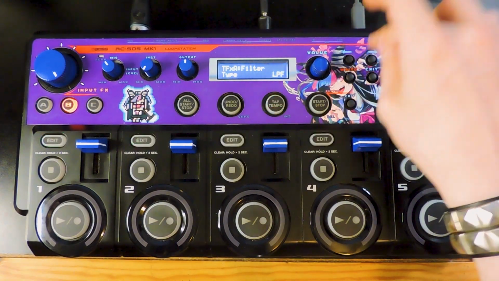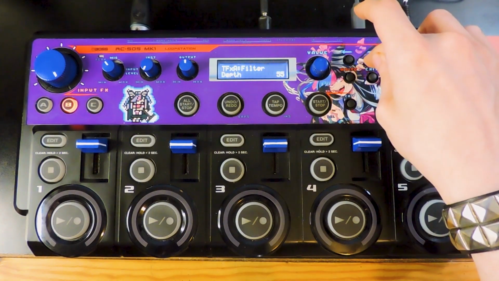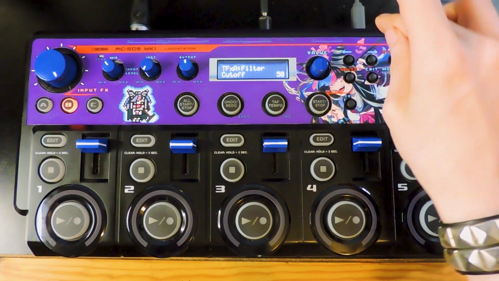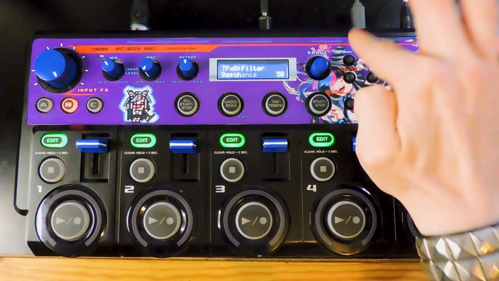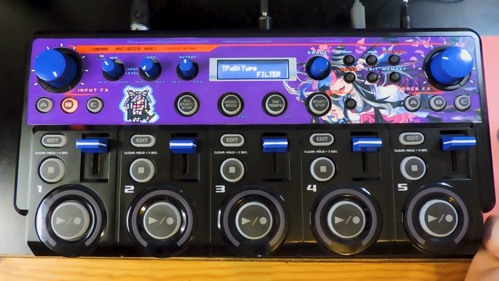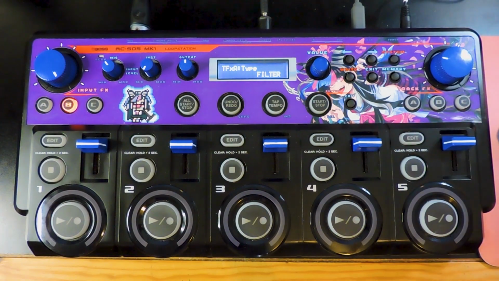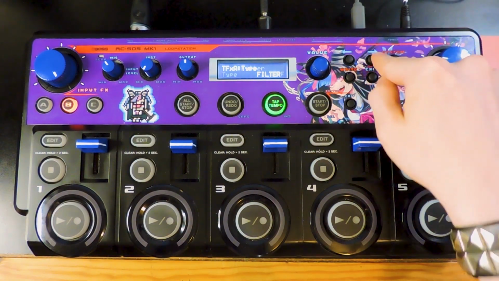We have type, we have rate, we have depth, we have resonance, we have cutoff, and we have step rate. It has the most parameters of any effect on the MK1 at least, and for good reason. There's a lot we can do with the filter. So let's start with the first parameter.